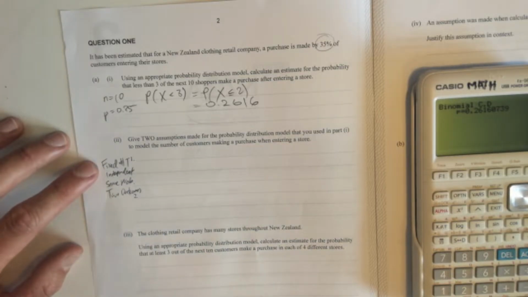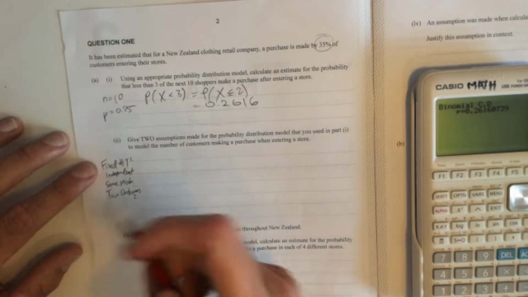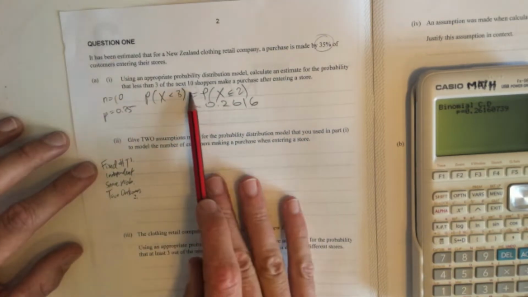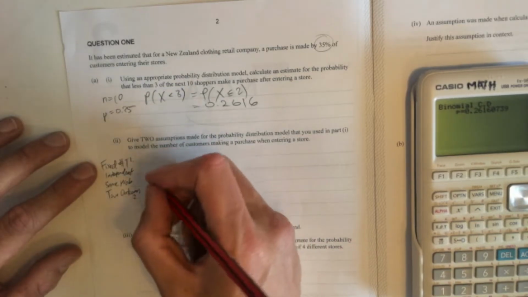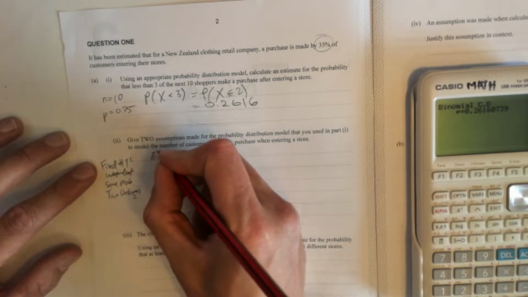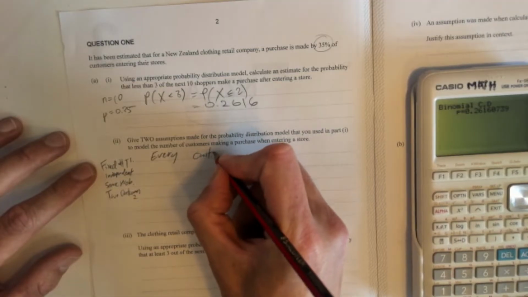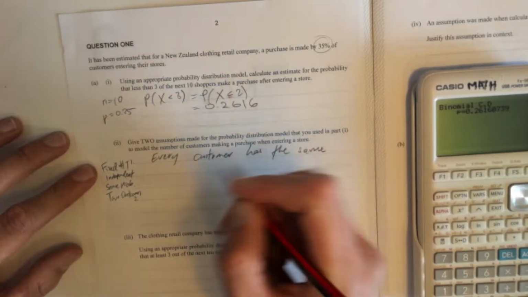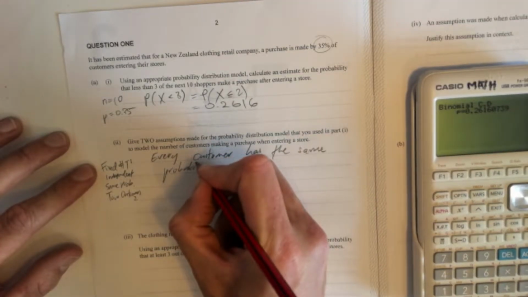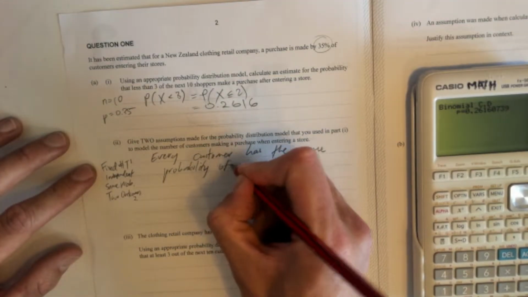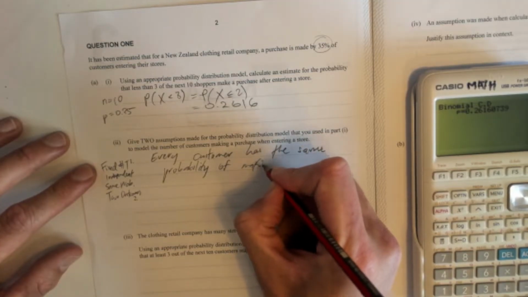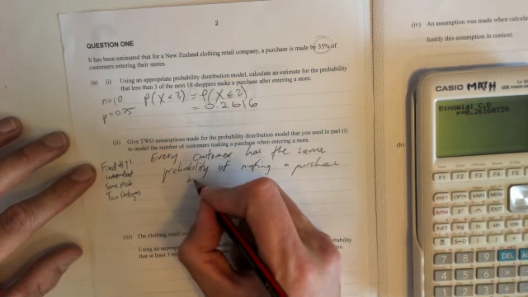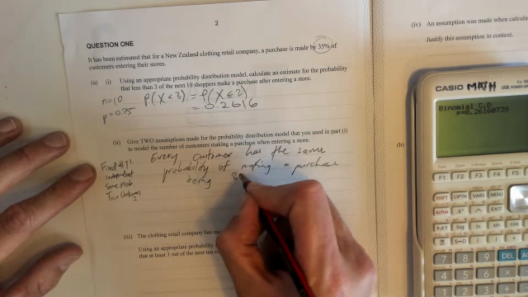This one's quite general, so I'm going to try and avoid using the 10 shoppers. I'm going to go with the same probability. Every customer has the same probability of making a purchase, being 35%.